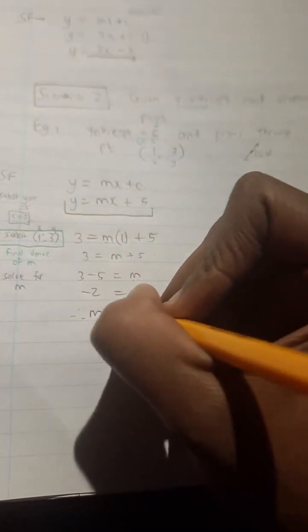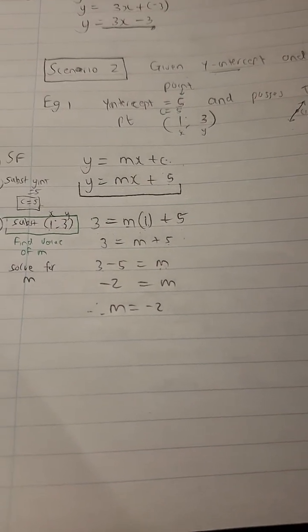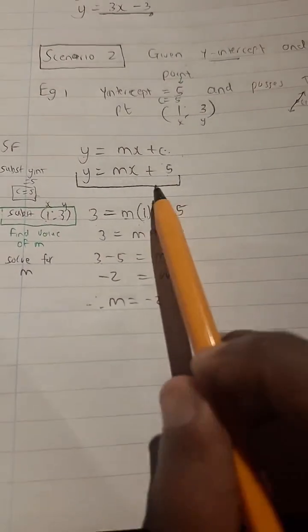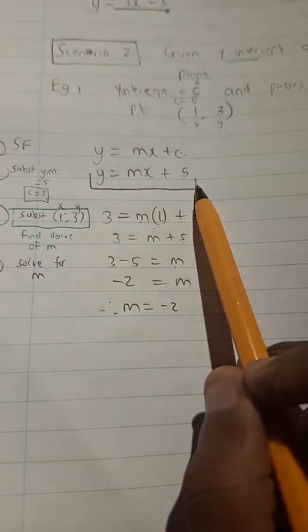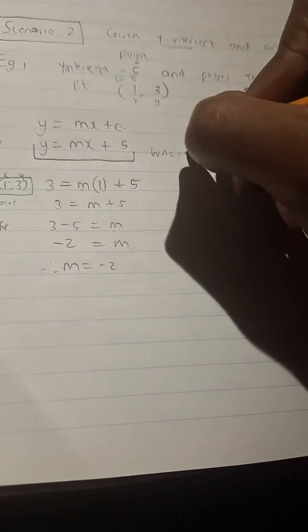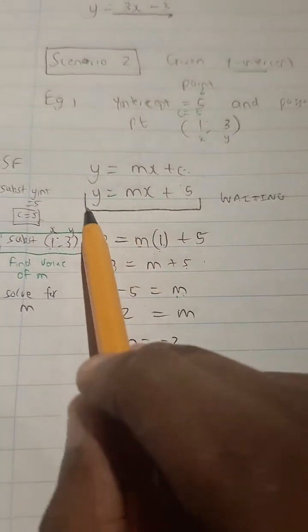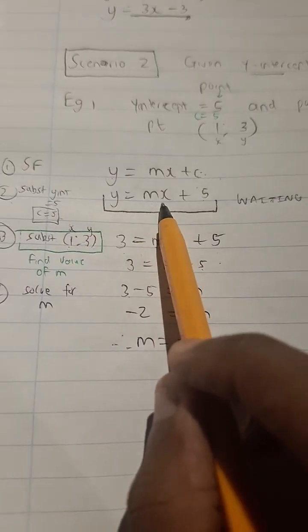Therefore, the value of m is negative 2. So now we can conclude. Remember, this equation was waiting patiently, waiting so ever patiently. This equation, waiting for us to find m.